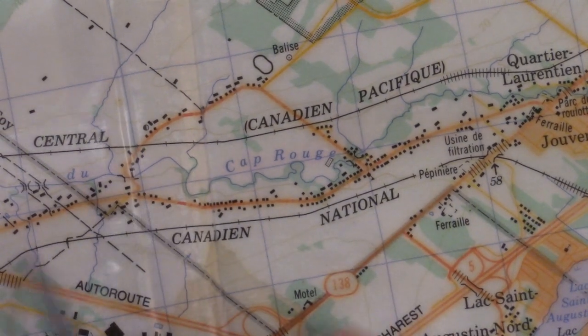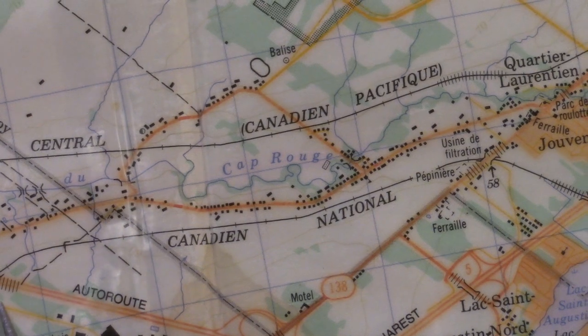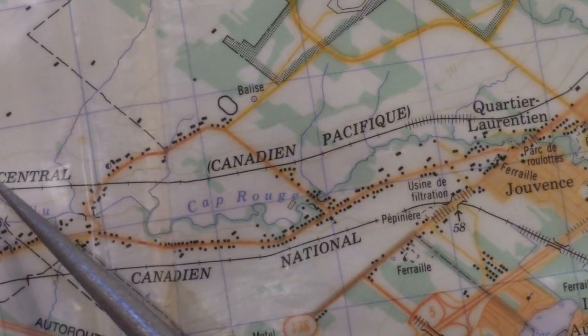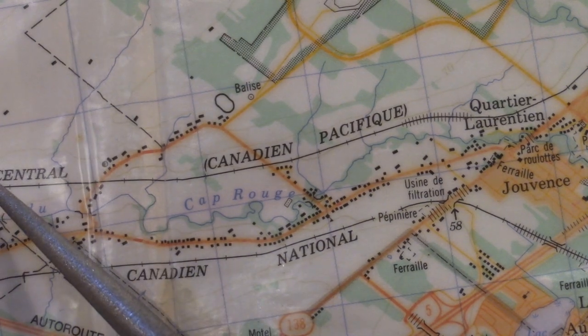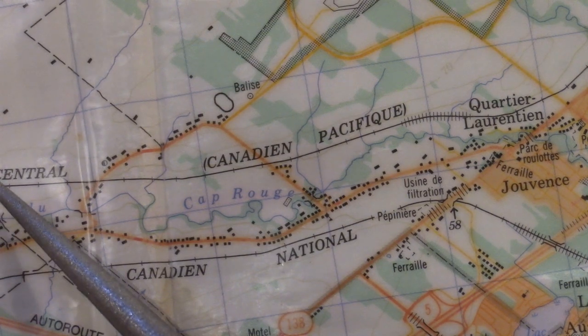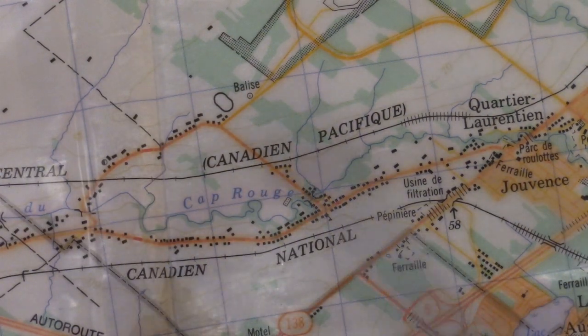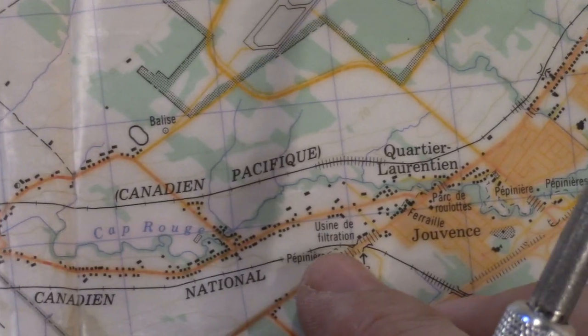You've got railways, you've got overhead bridges, you've got municipality separation. Here is Sainte-Foy and Saint-Augustin-des-Morts, but now most municipalities in Quebec have been merged together, so this map is not up to date on that.